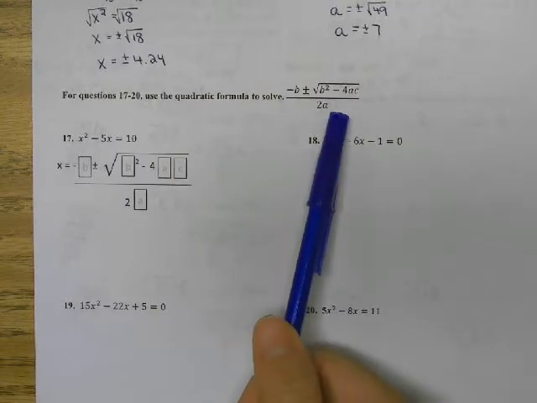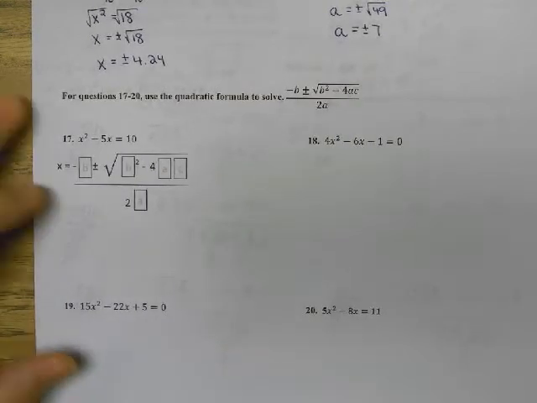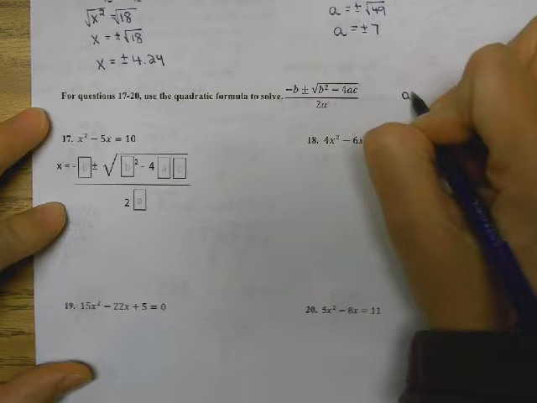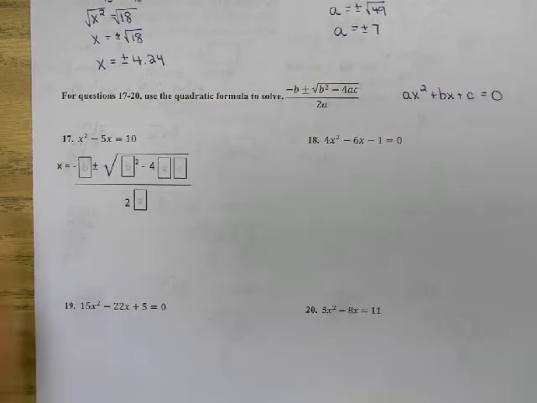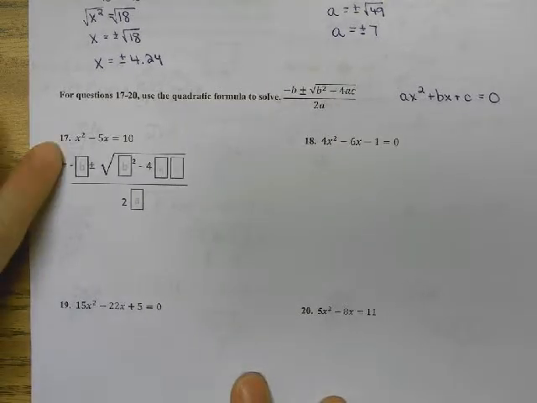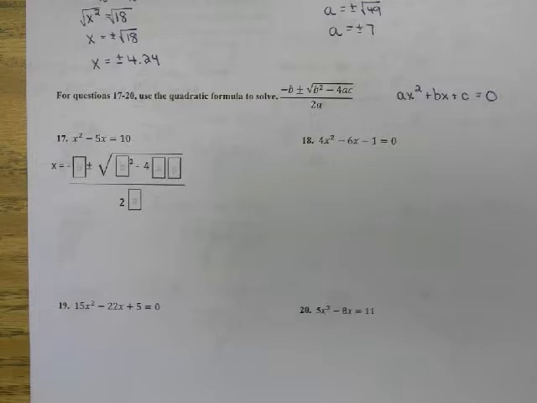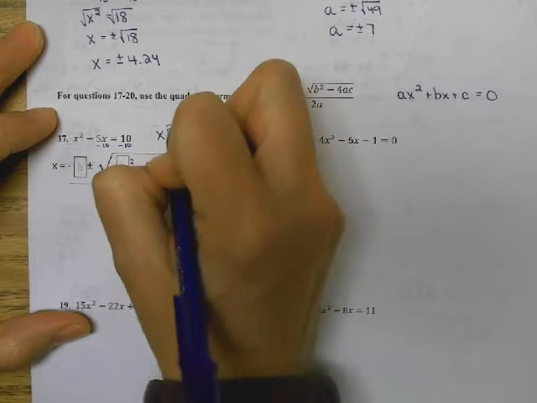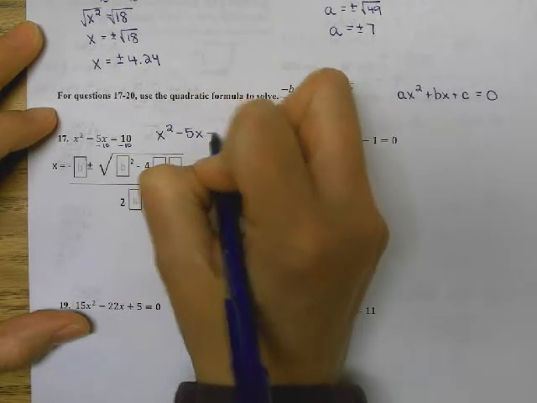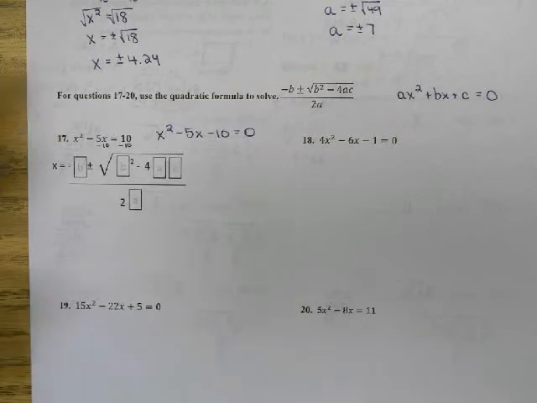All right, 17 through 20, you're going to use the quadratic formula. It is right here for you. Remember that before you can use this, you need ax squared plus bx plus c equals 0. Your equation must equal 0 before you can use the quadratic formula. So look at number 17. I have x squared minus 5x equals 10. That is not equal to 0 yet. So I need to move this 10 to the other side. So x squared minus 5x minus 10 equals 0. Now it's equal to 0.